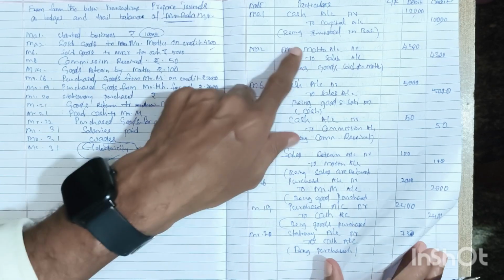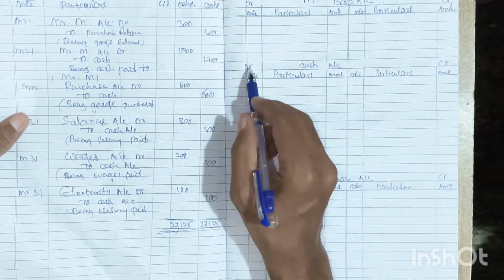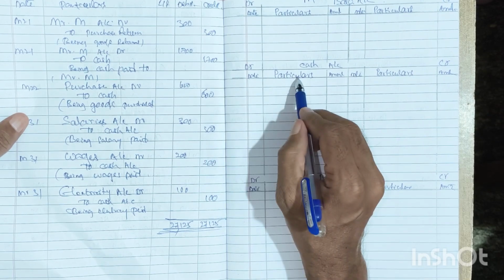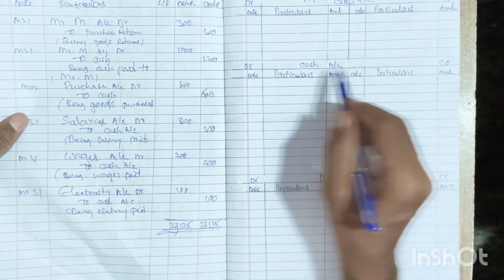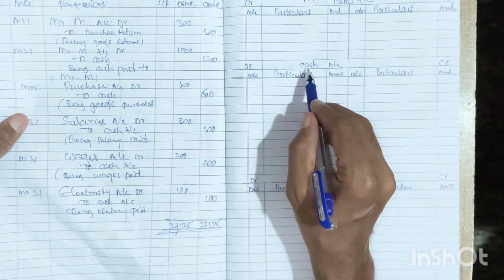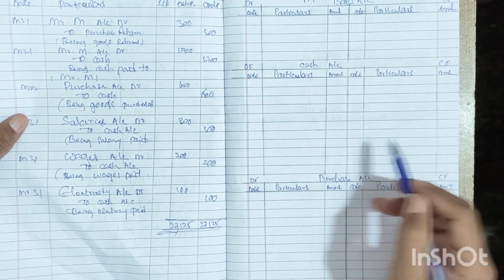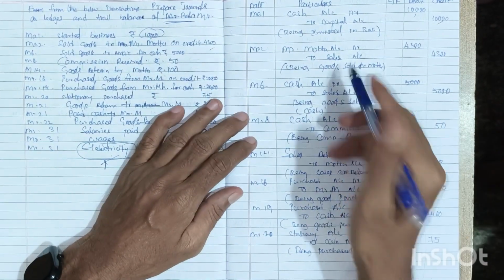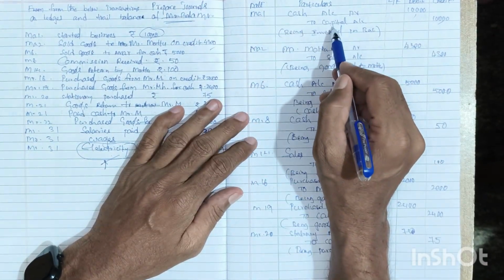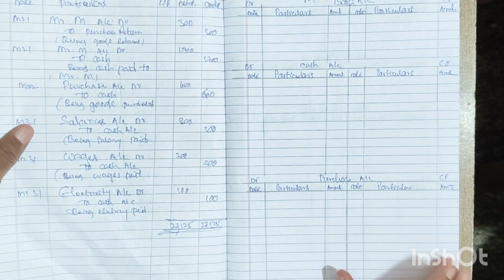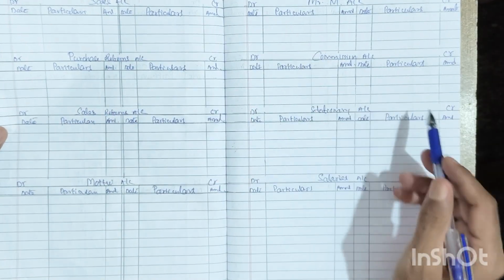So draw a cash ledger here. For example, here I have written cash ledger. There is the date, particulars, amount in rupees, on both sides: the debit side and the credit side. This is a T format ledger, right? Now the next one, capital. You need to carefully check it one by one. We should have one capital ledger. Somewhere I have written capital ledger.